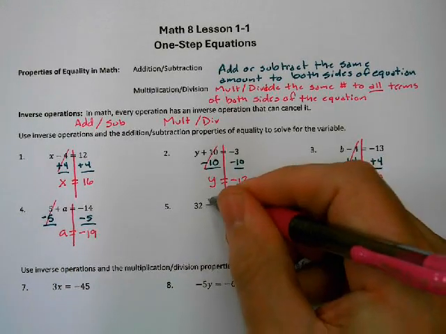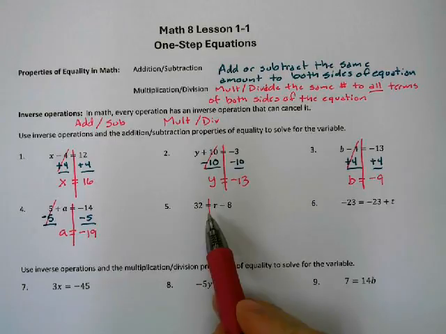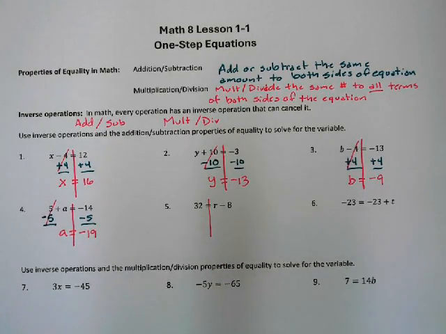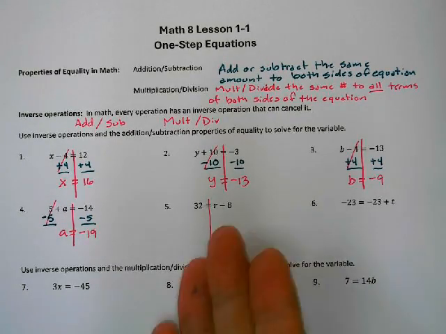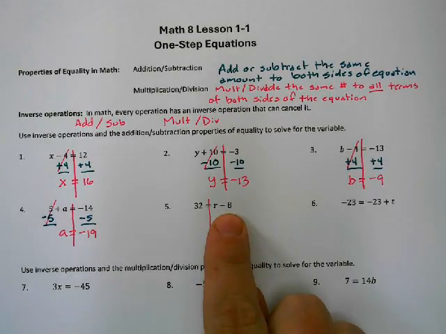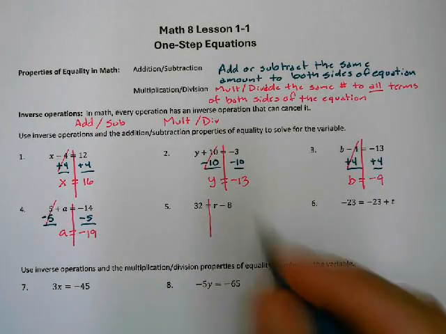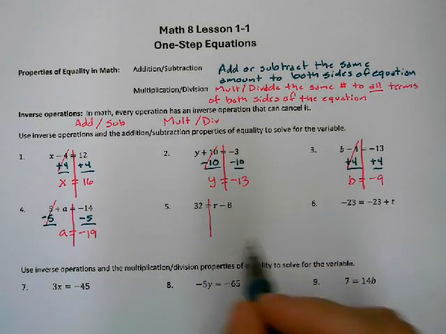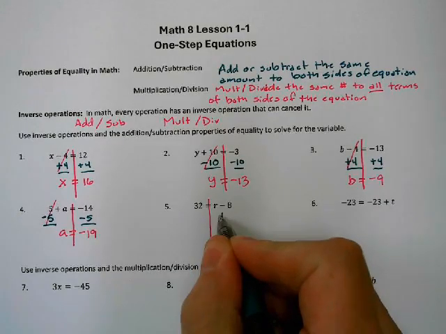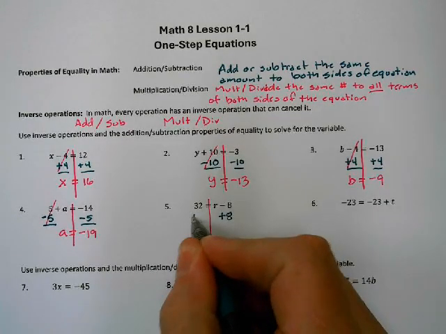This one here, we've got 32 equals r minus 8. So for this one, it doesn't matter that the r is on this side. I still want to isolate it, meaning move everything away from the r. So I'm just moving to the other direction, which is completely fine. Negative 8, the inverse operation is adding. So I'm going to use the addition property of equality. Adding 8 to both sides.